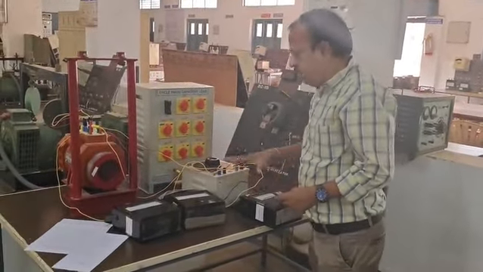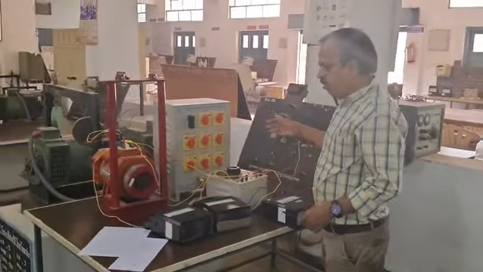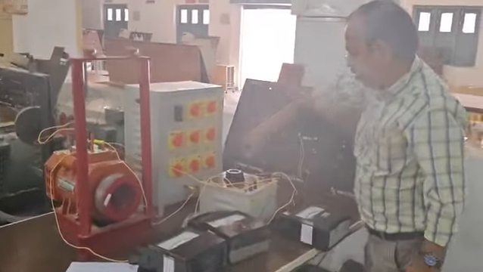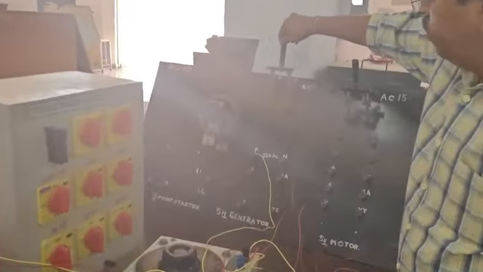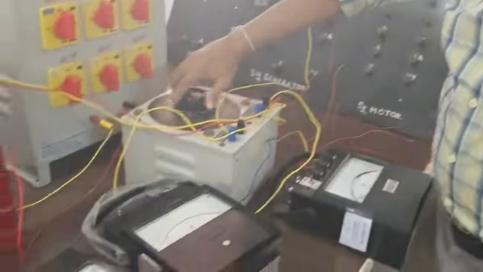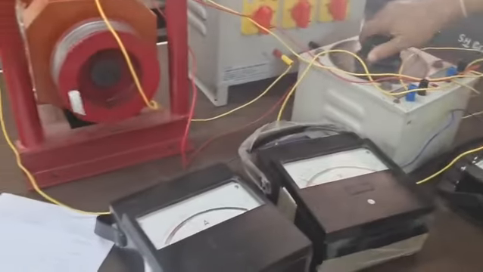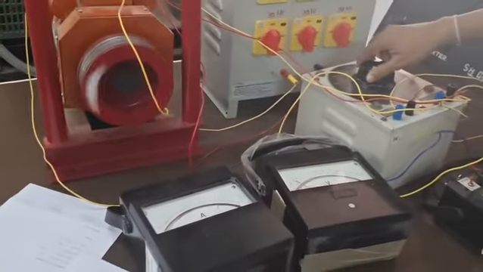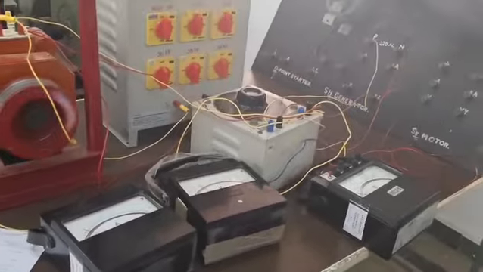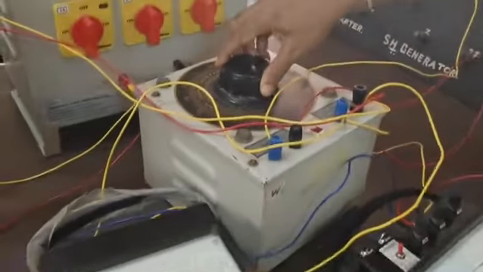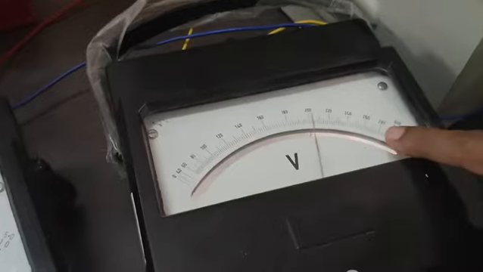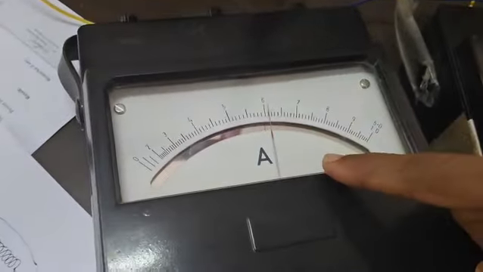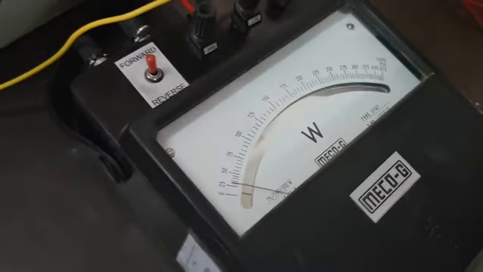Once the connections are given, then we will go for starting the machine. So we are connecting it. We have given 230 volts supply, and 230 volts is applied here, and we are going to get the no load current as 6 amperes. And if you observe, the power factor meter is showing 0.25.